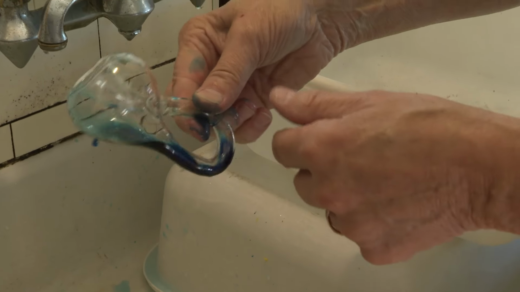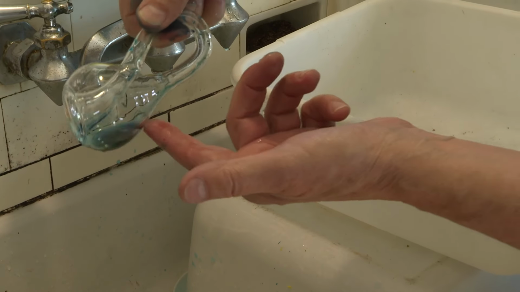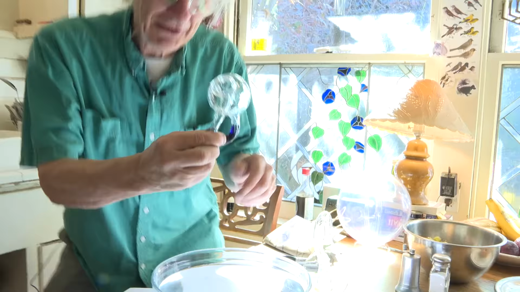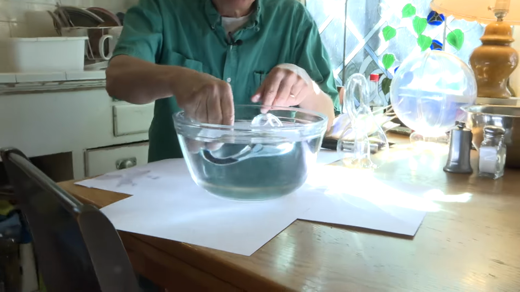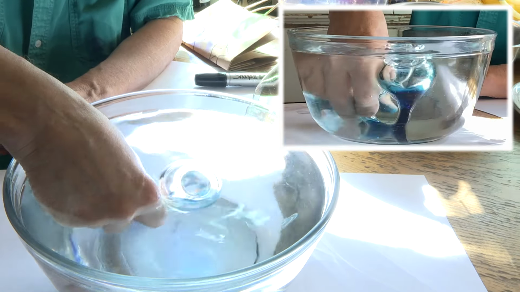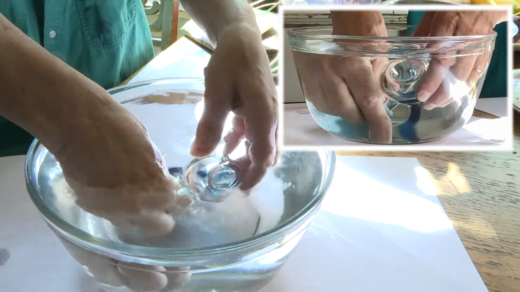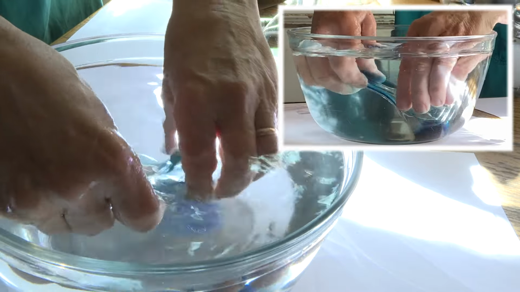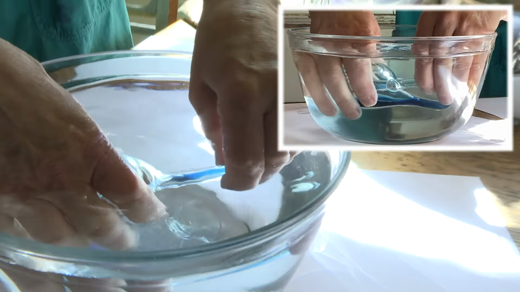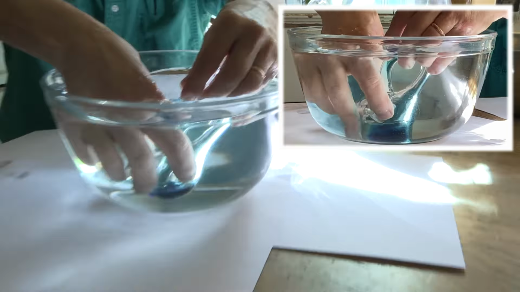Problem is, every time I pour water in, it vapor locks, and I only get sort of this much water in. So, come on over, I'll dunk it underwater and show you how to fill a Klein bottle with water, along with a little bit of blue in it. Dunk it underwater and wiggle it around each time a bubble of air comes out.